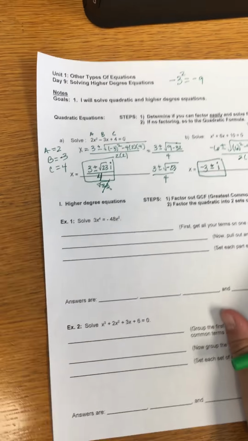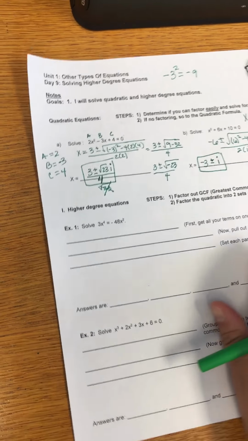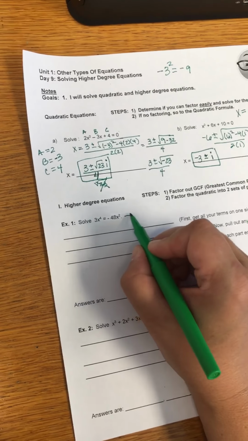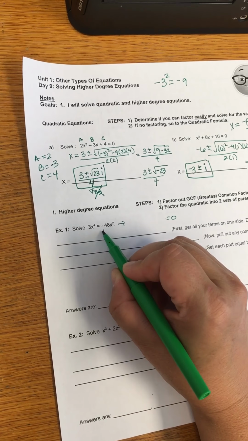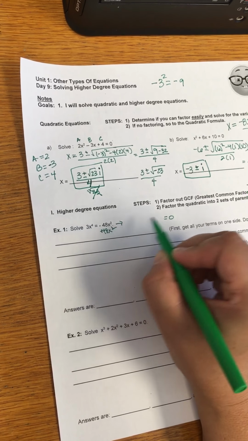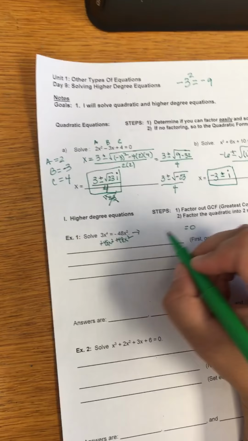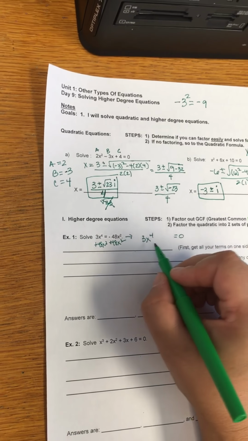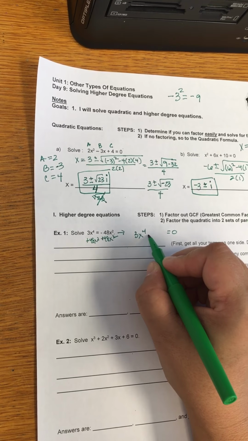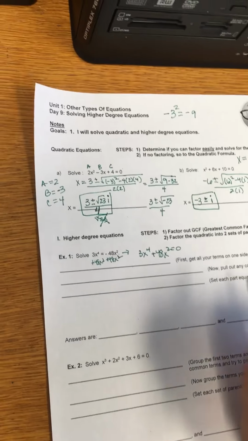Now, the next ones that are coming up are higher degrees. So the first sort of stuff you want is to get everything on one side. So we want it to equal 0 first. So you start everything off on one side. So we get plus 48x squared. We get 3x to the 4th. First, get all your terms to one side. Do not divide by x. Says plus 48x squared. So step 1 is there.